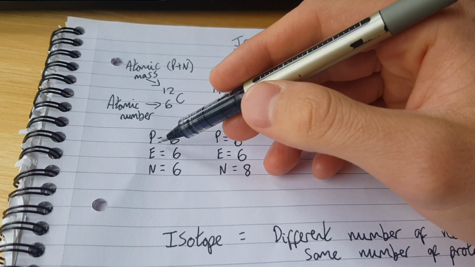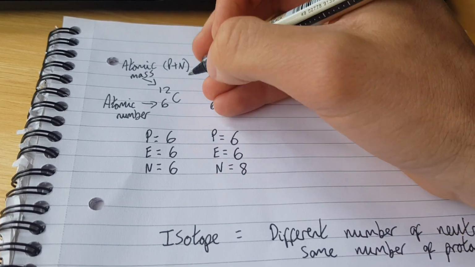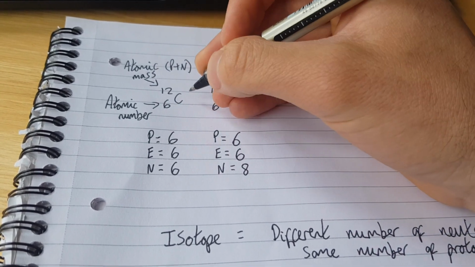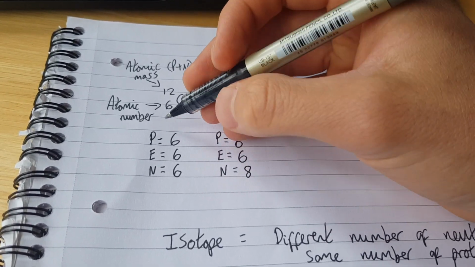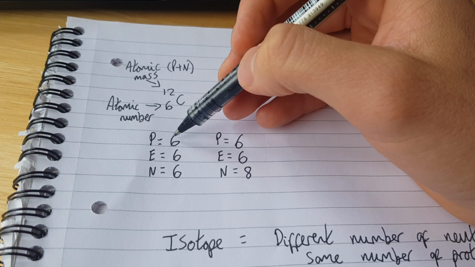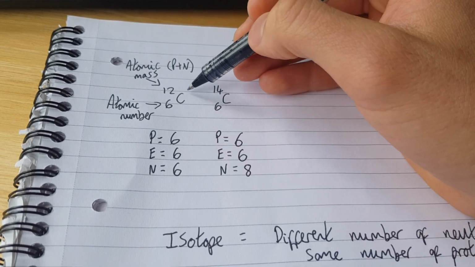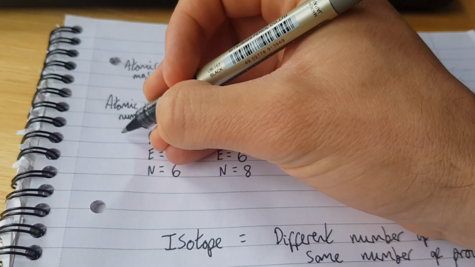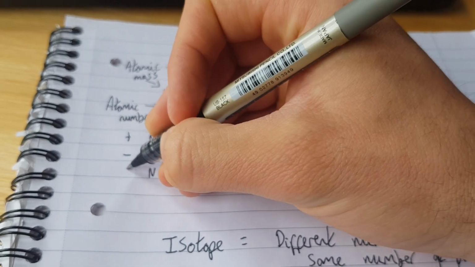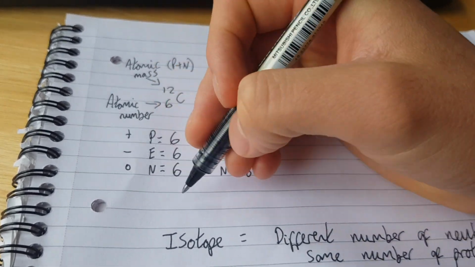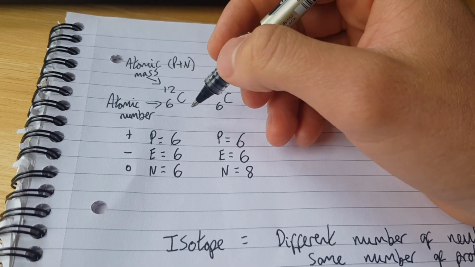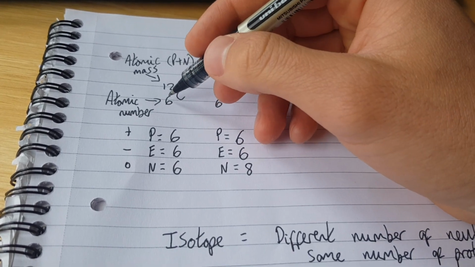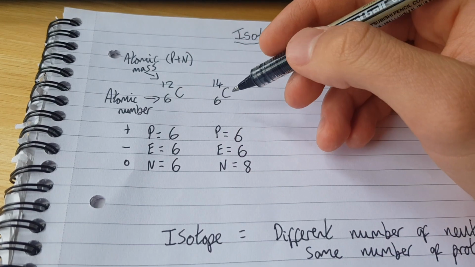Just quickly going over why there's 6 electrons. This doesn't have a charge, so if it had a plus or a minus, it would have more protons than electrons, or vice versa. So the reason it's 6 protons and 6 electrons is because there's no charge there. These are positive and these are negative, and these don't have a charge. Don't worry about that too much in a minute.